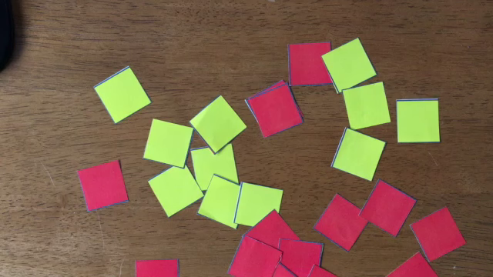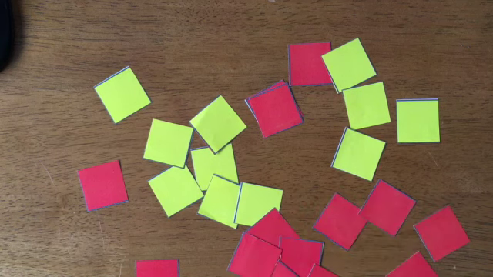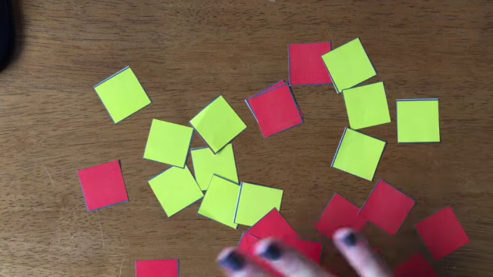Hi everyone. So what we're going to look at today is how to use these negative counters. All I've done is, you've each got a set of these that you cut out yourself. And what we're going to do is talk about what happens when we use them. So you'll have yellow ones and red ones.